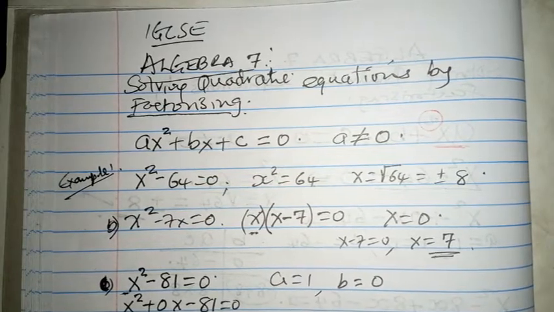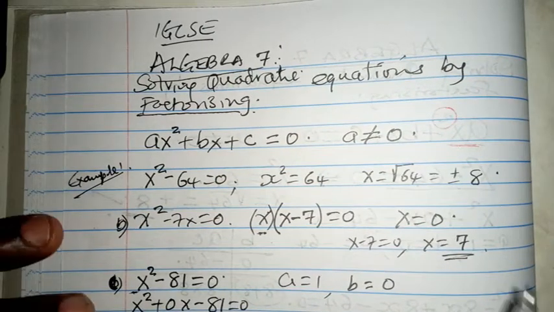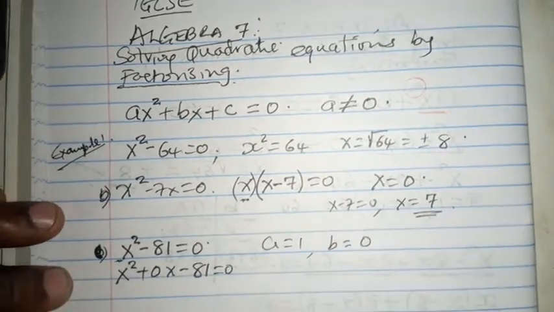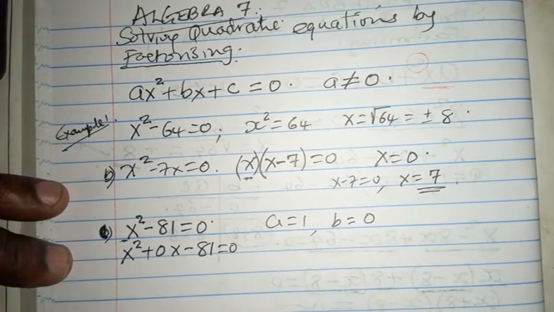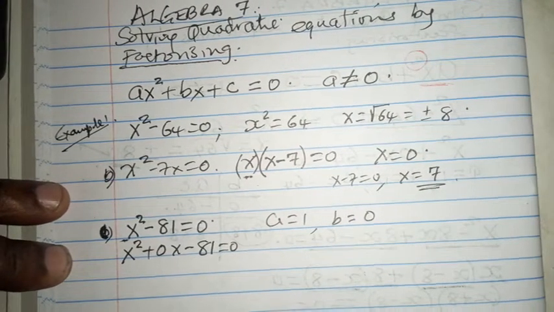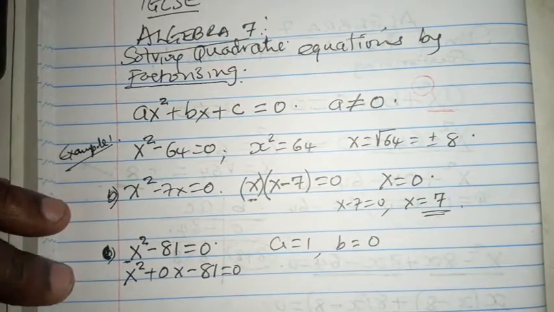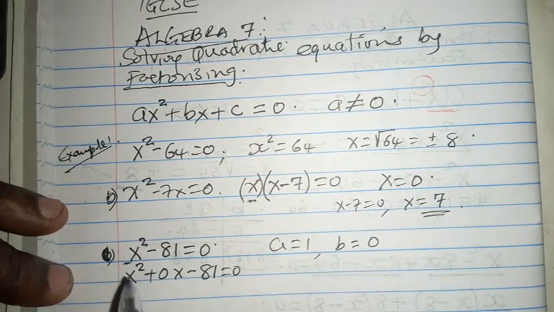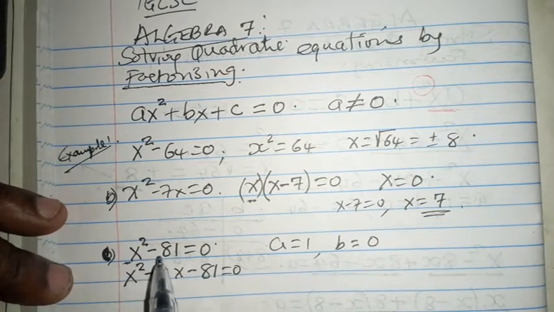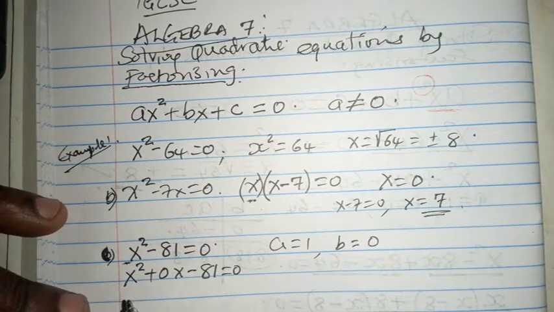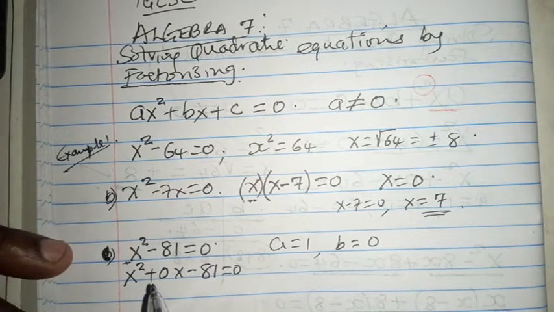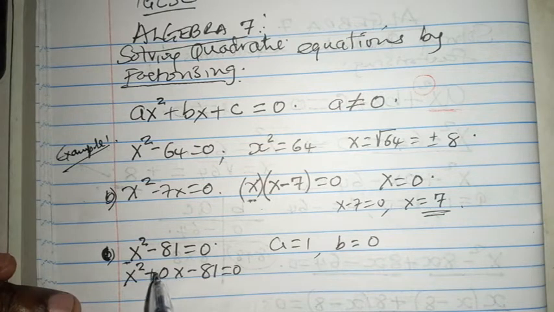But I want to introduce a very general method of solving quadratic equations, and this is the one I'm talking about, the factorization method. So in such a question, x squared minus 81, realize that we are lacking the middle term, and the best thing to do is to include the lacking term, but let it come with a lot of emptiness.